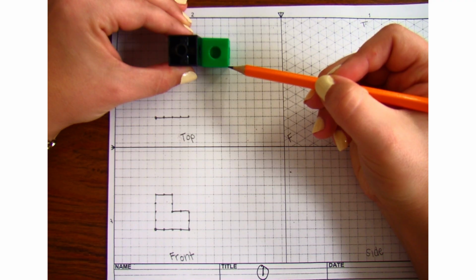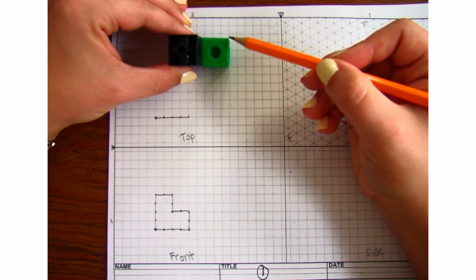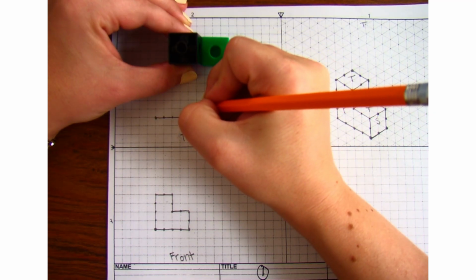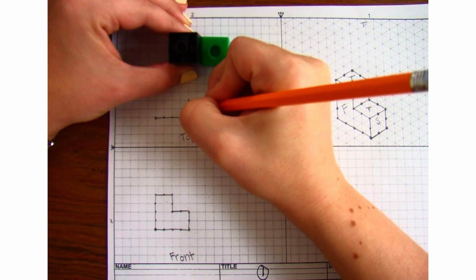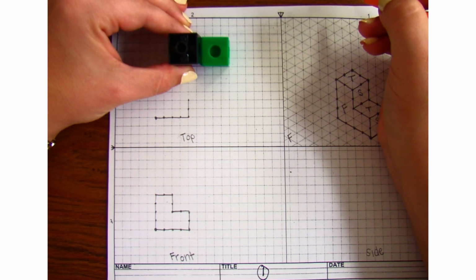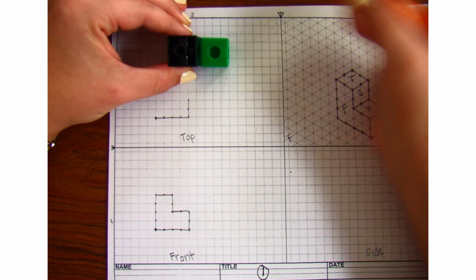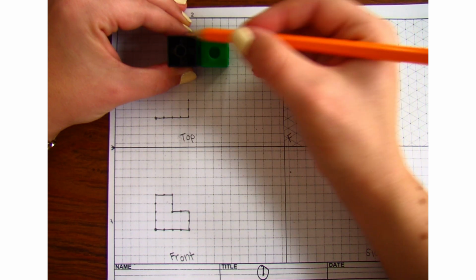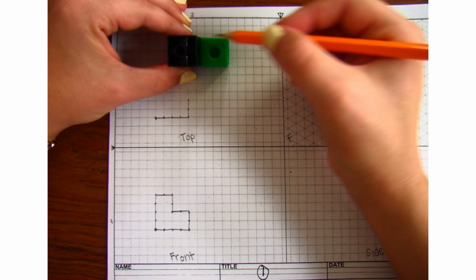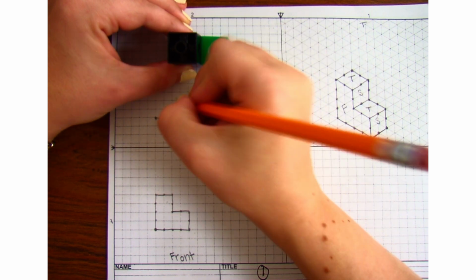Then we left off here. From here, I'm going to go straight up 2. Now we're here, and from here I need to do the top of this shape. So that's going to be going back over to the left 4 dots.